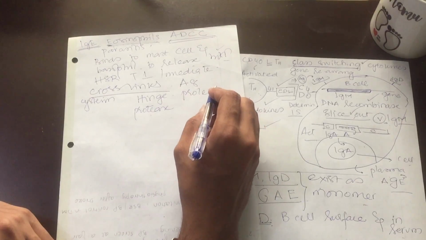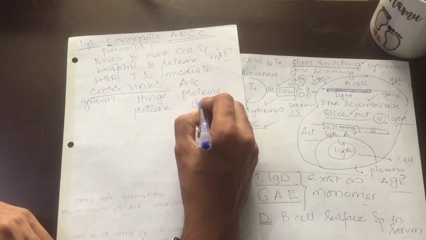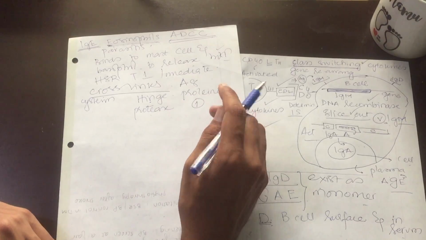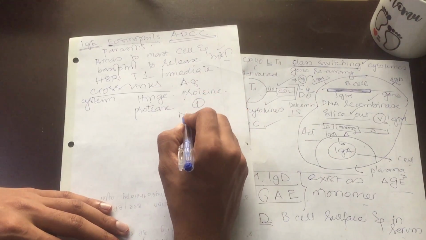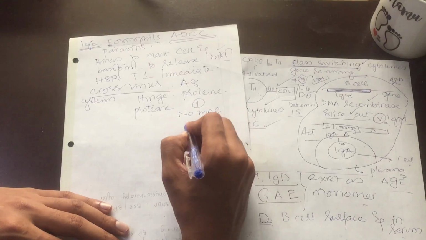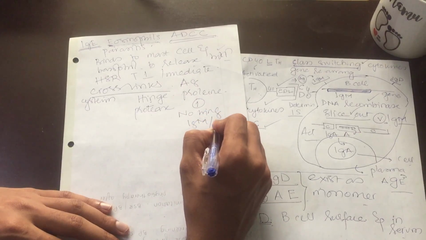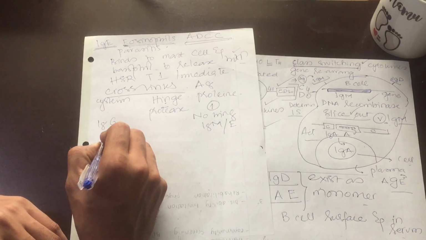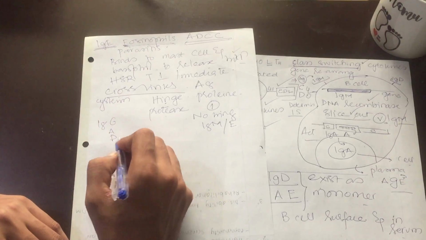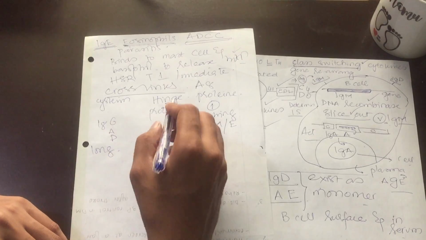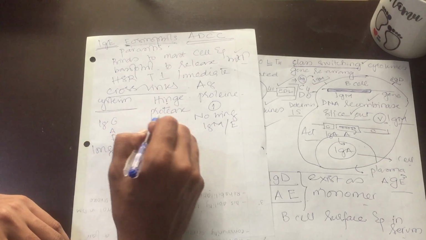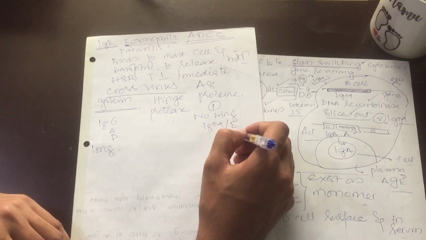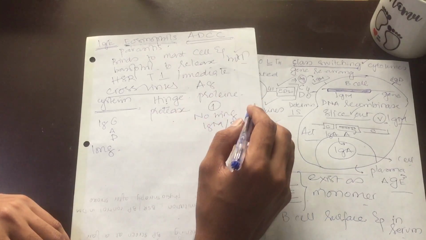The susceptibility is increased in immunoglobulins which have no hinge, for example IgM and IgE. IgG, A, and D have long hinges, so they do not have susceptibility to proteases. IgM and IgE have susceptibility to proteases.